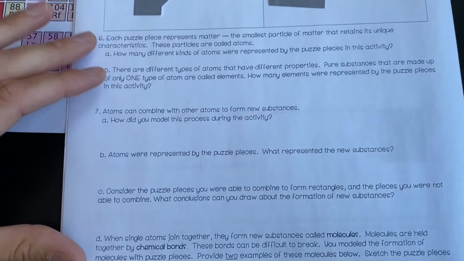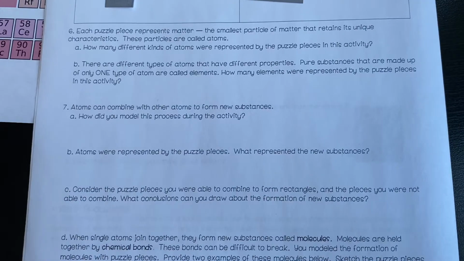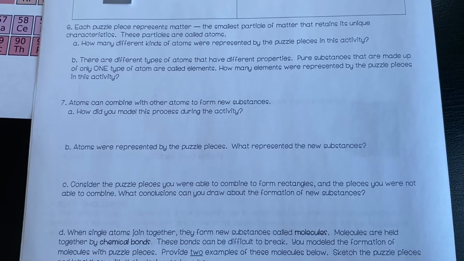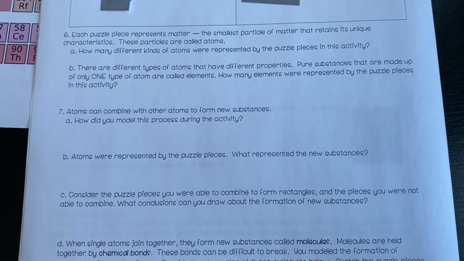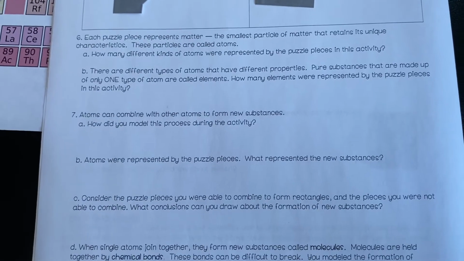And then we get in, now this is where the vocabulary starts to be introduced. As students have developed some of these ideas, now the vocabulary is coming into play. So each puzzle piece represents matter, the smallest particle of matter that retains its unique characteristics, and these particles are called atoms. So I've introduced a term.